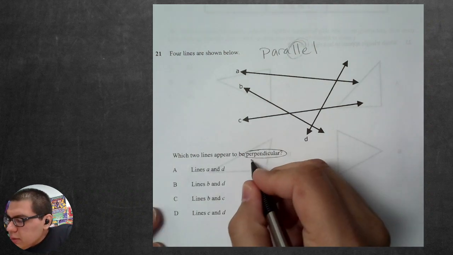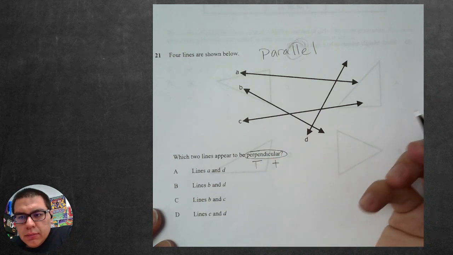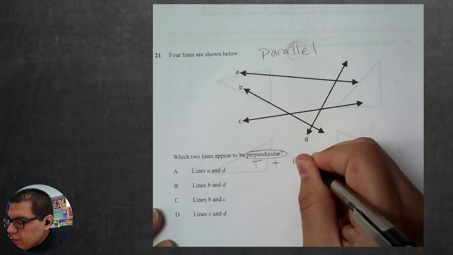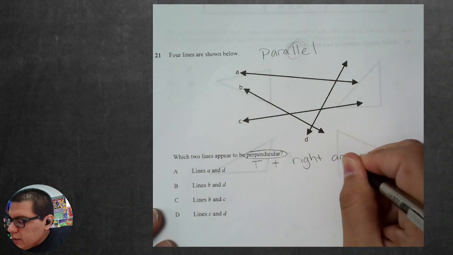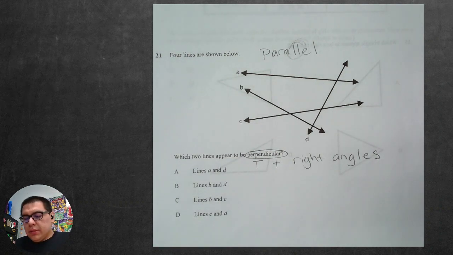And that means that if they're making that letter T, when perpendicular lines cross, they have to make right angles. So that means that in this problem, we need to look for the lines that are making right angles. So let's have a look at these answer choices and check these lines and see which ones make the right angles.